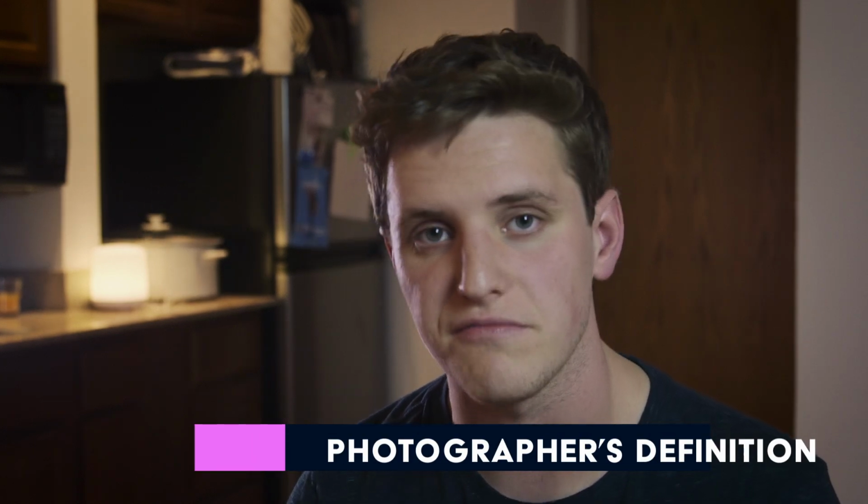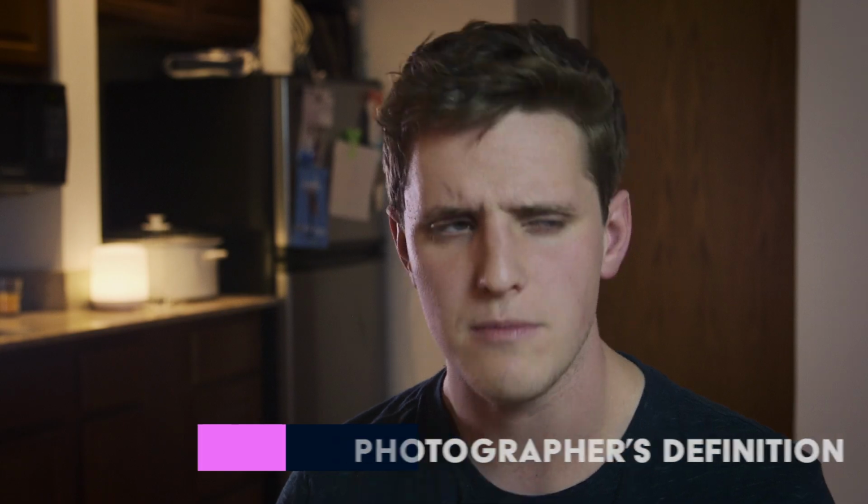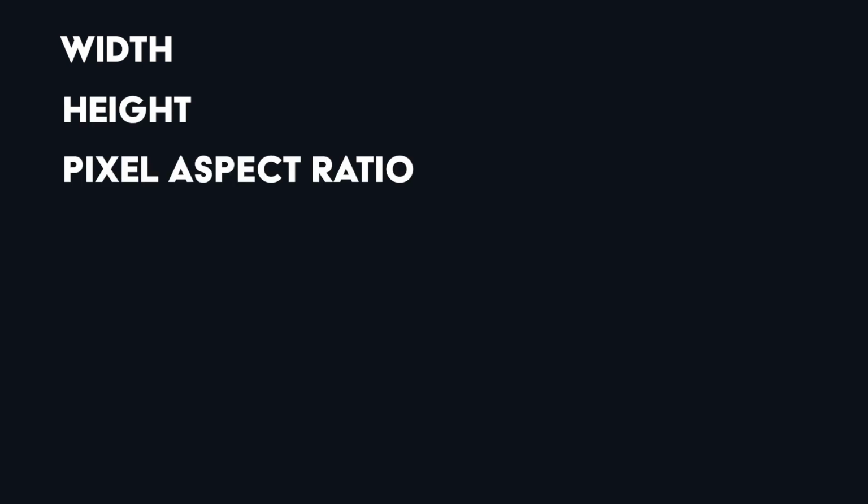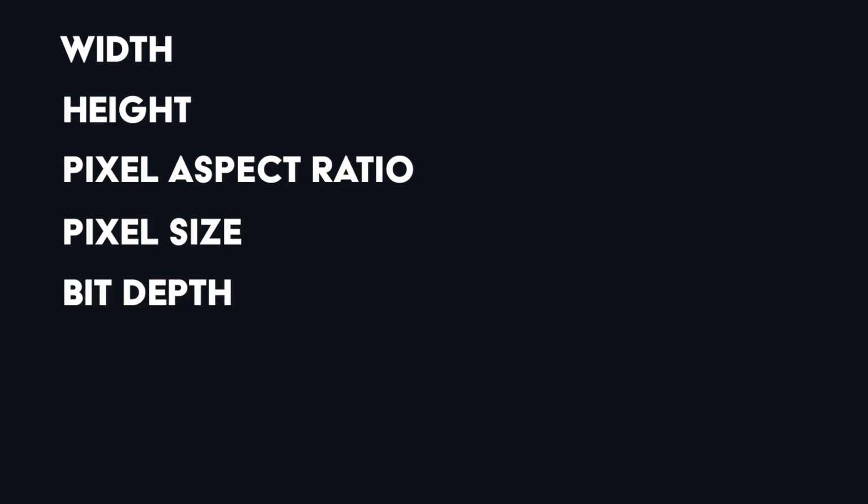Professional photographers understand the mechanics of pixels in a way that your mom doesn't. Professional photographers want to know how many pixels are in every row of this picture, how many pixels are in every column, what's the shape of the pixels, are they square, are they rectangular, what's the length in micrometers of each pixel. Can the pixels be any color, or can they only be certain shades of gray?